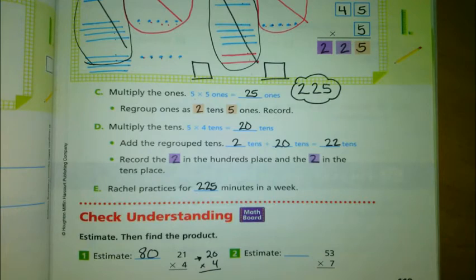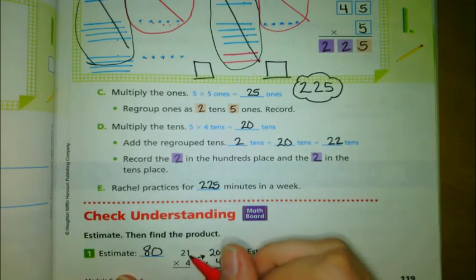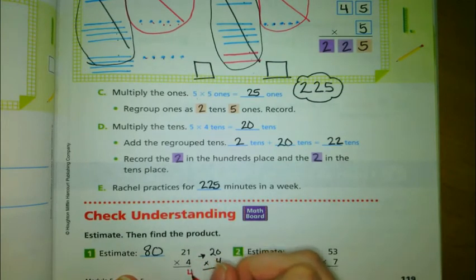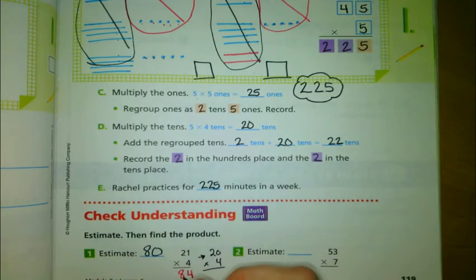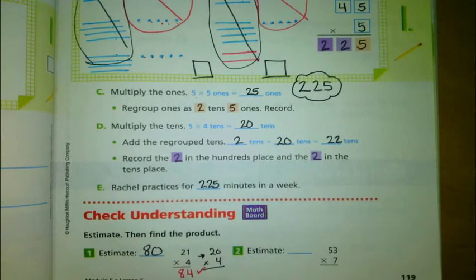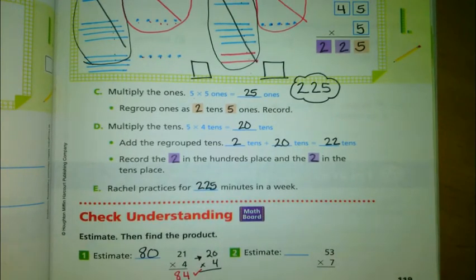Now if I solve it for real, I have 4 times 1 is 4. 4 times 2 is 8. So my total answer is 84. Is that close to 80? Yeah, it is. So my answer is good.